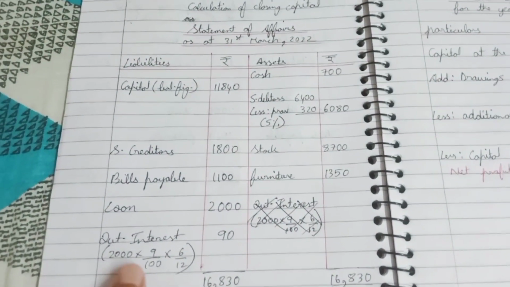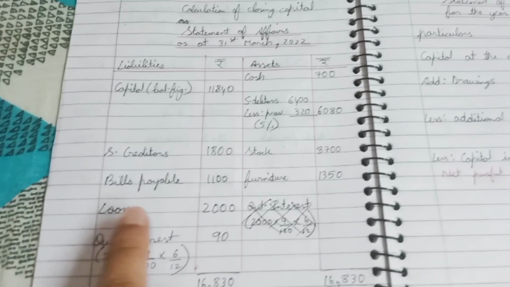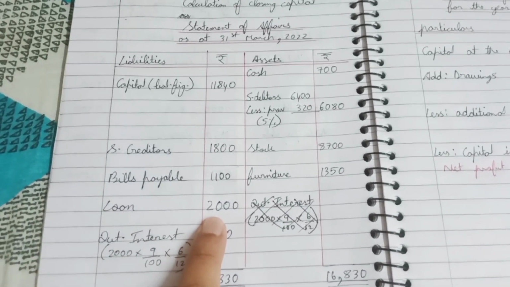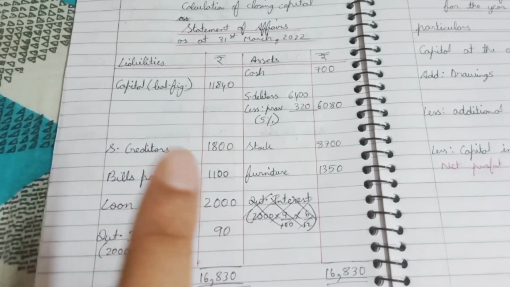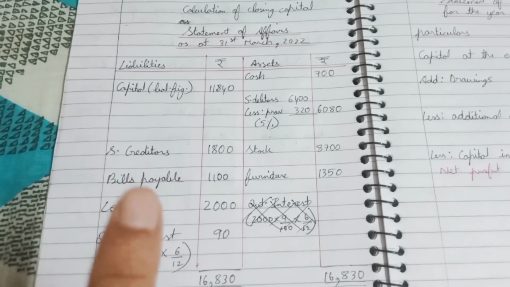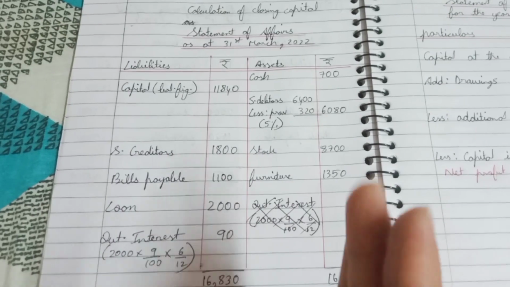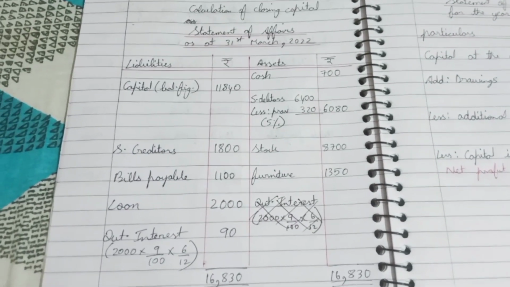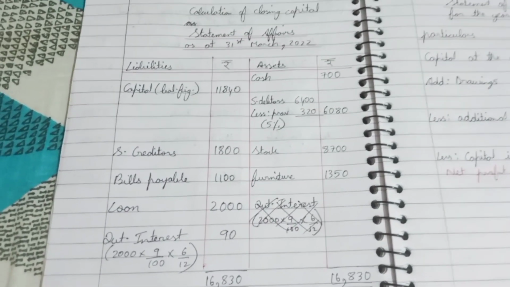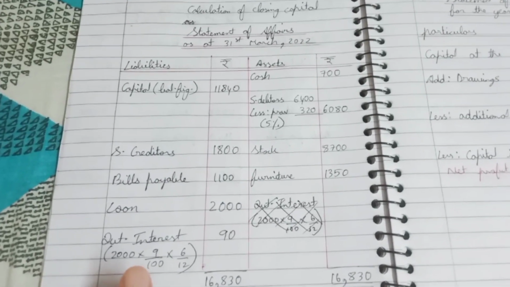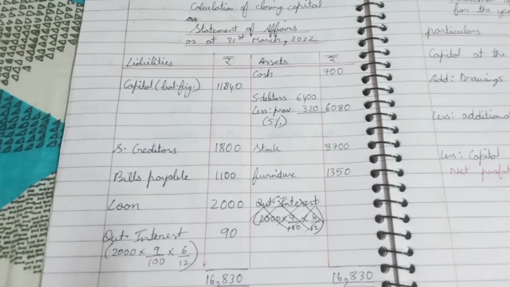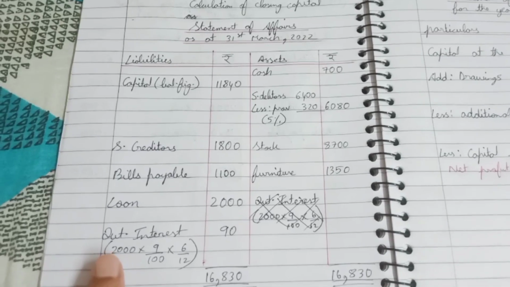This is outstanding interest. It was mentioned in the question that the loan of 2000 was taken on 1st October 2021. So when you take a loan on 1st October 2021, for 6 months, means October, November, December, January, February, March, 6 months interest is due. You have to give 6 months interest to the person from whom you have taken the loan. The interest you have not paid yet is outstanding interest, which is a liability. The outstanding interest you have to show in the liabilities.